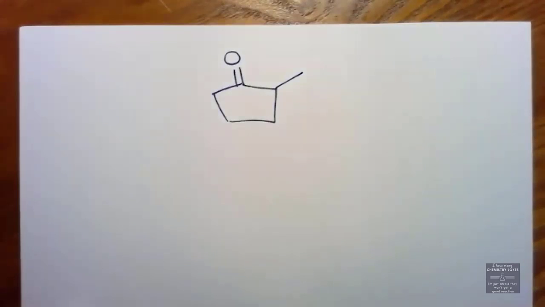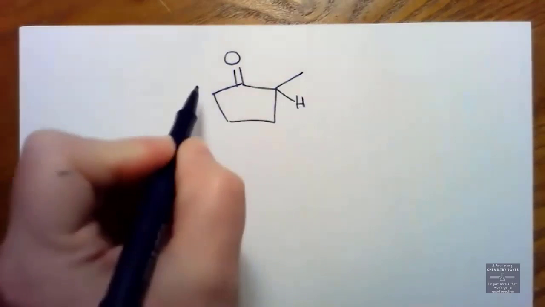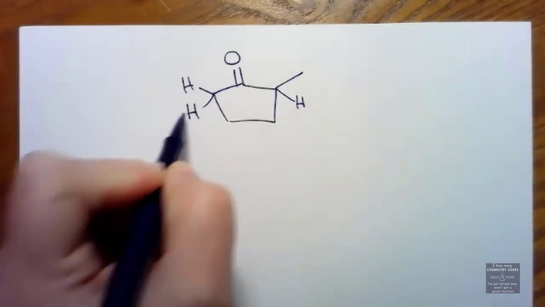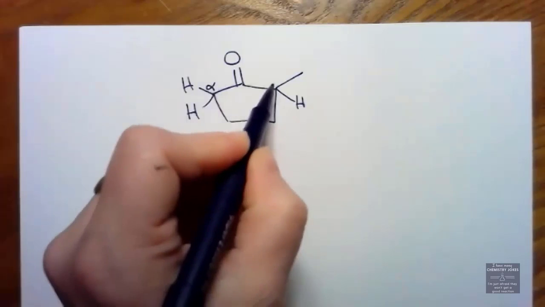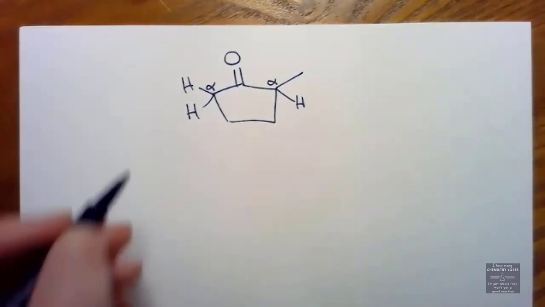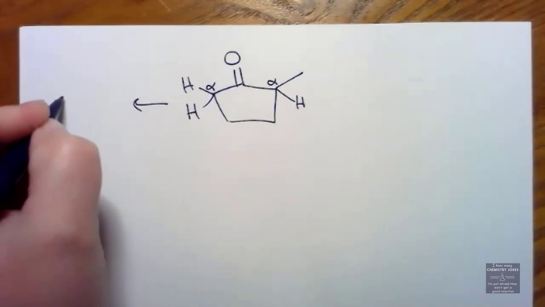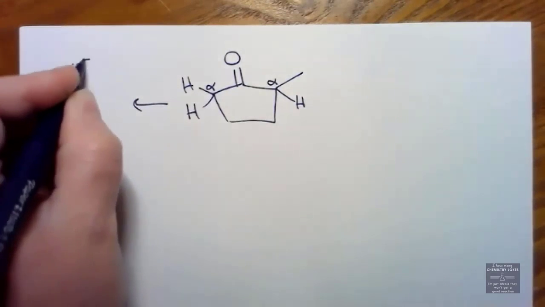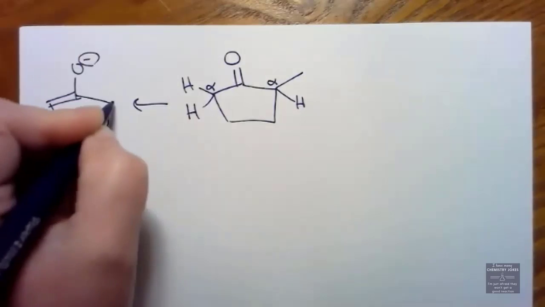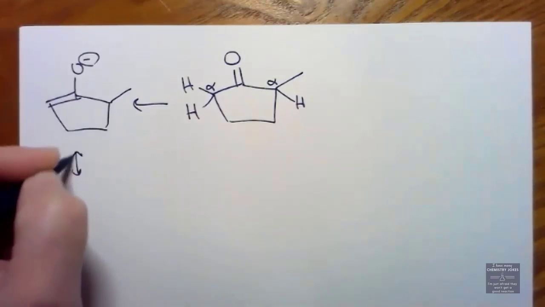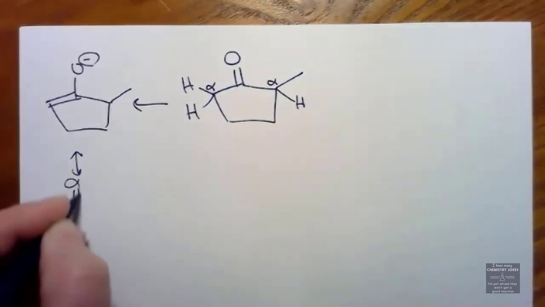If I have this ketone, I have 2 different types of alpha hydrogens. Alpha here, alpha there. If I pluck off a left alpha hydrogen, I can make this enolate. That's the oxyanion version.